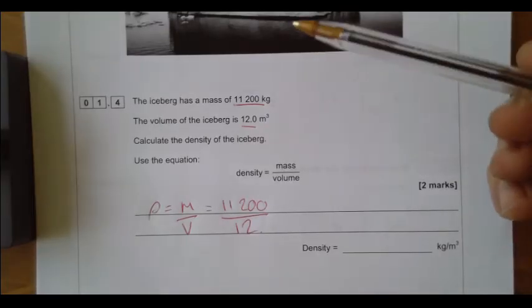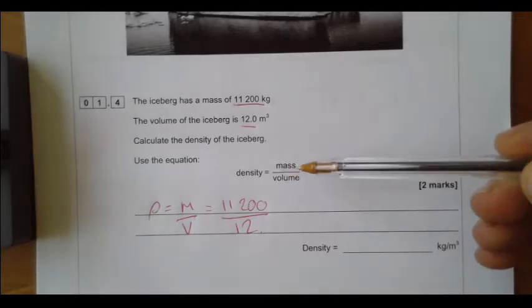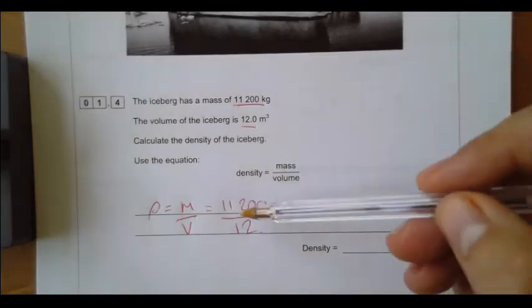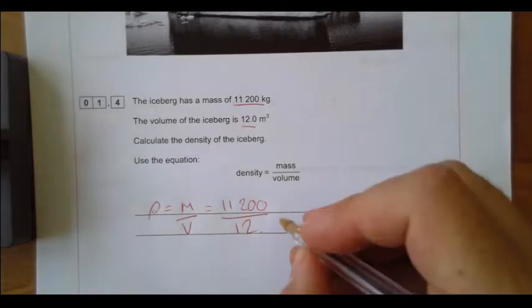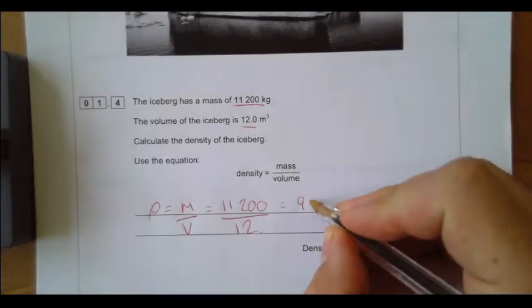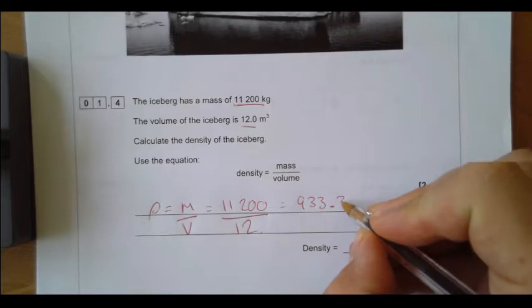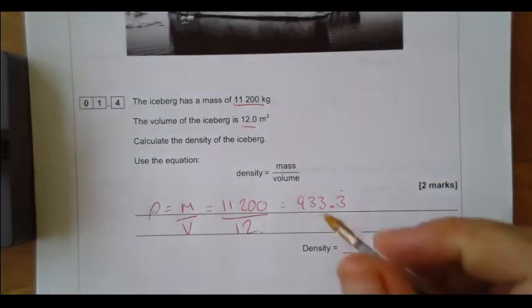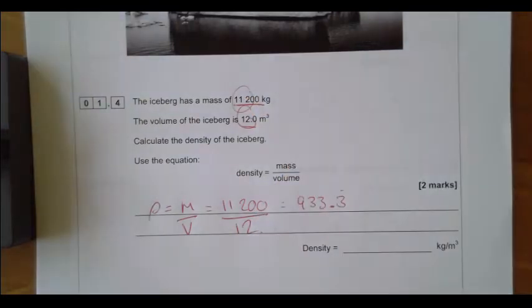Calculations, it's given as the equation. Density is mass divided by volume, so that is 11,200 over 12, which gives us 933.3 reoccurring, which will just round to 3 significant figures, as these two values are, so 933.